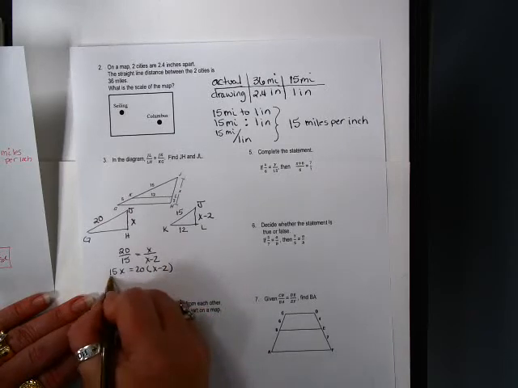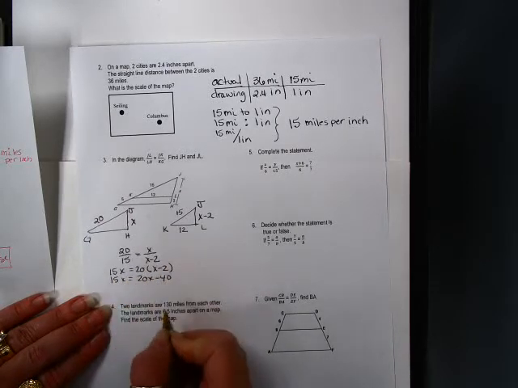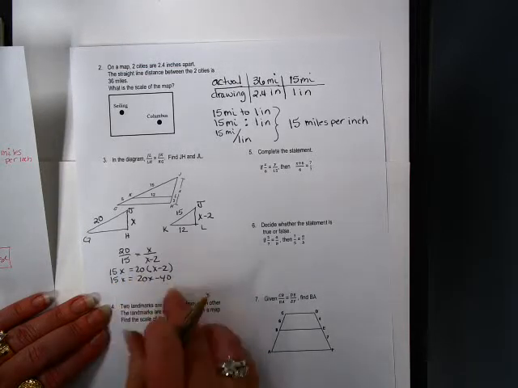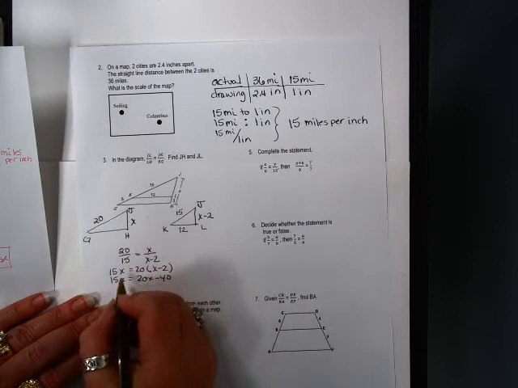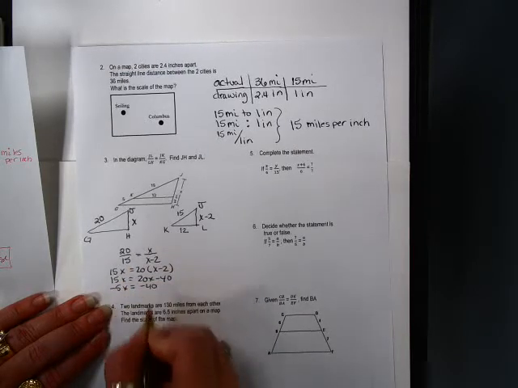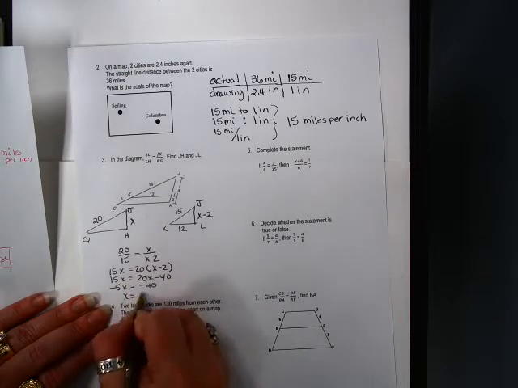Cross multiply, I get 15X equals 20 times X minus 2. Now distribute. 15X equals 20X minus 40. I'm going to go ahead and subtract 20X and get a negative on the left-hand side because I already have a negative over here. So that's going to be negative 5X equaling negative 40. Divide both sides by negative 5, and you get X equals a positive 8.